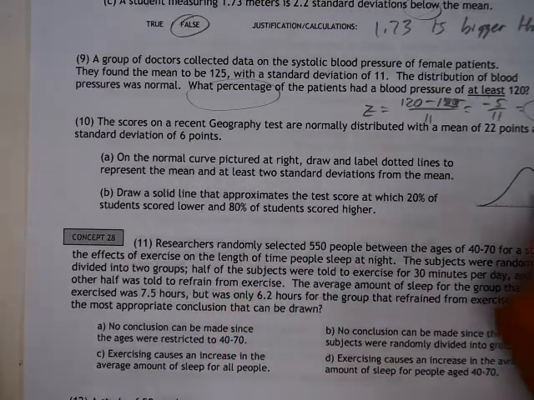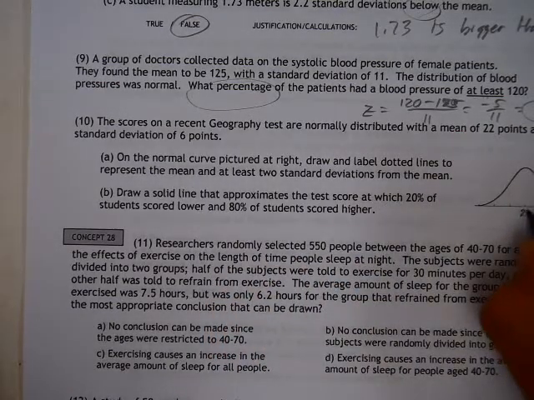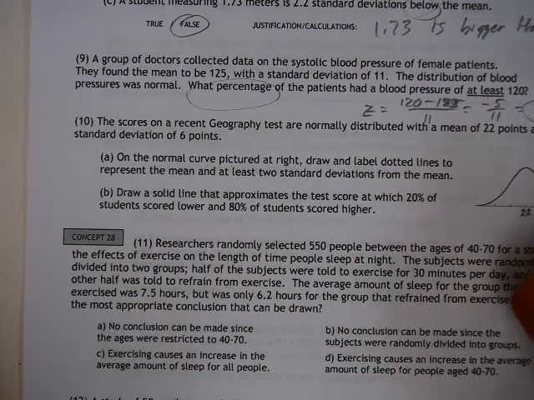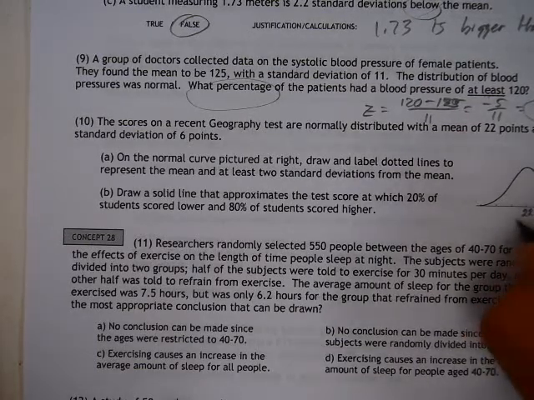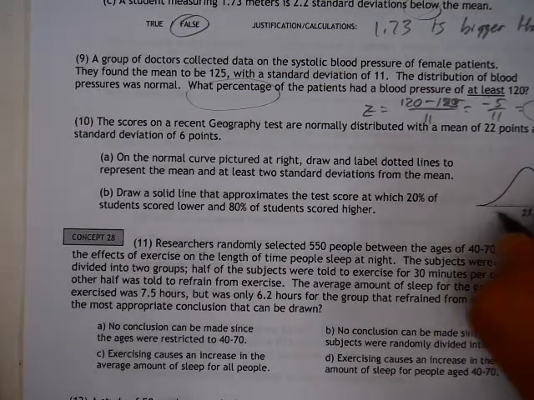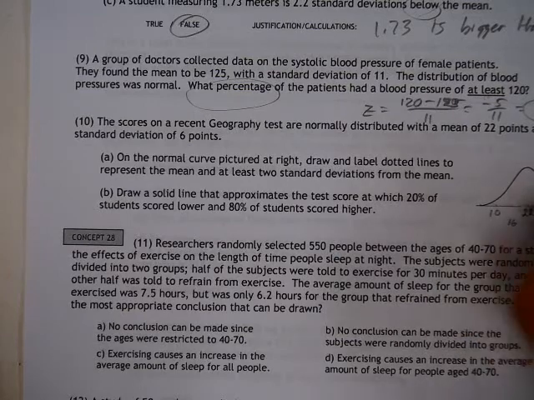Here we're just supposed to label, so this is easy enough. The mean is 22 with a standard deviation of 6, so this is going to be 28 up here, this is going to be 34 right there. 2 standard deviations is how far we're told to go. 16 is down there, and then 10 is here.